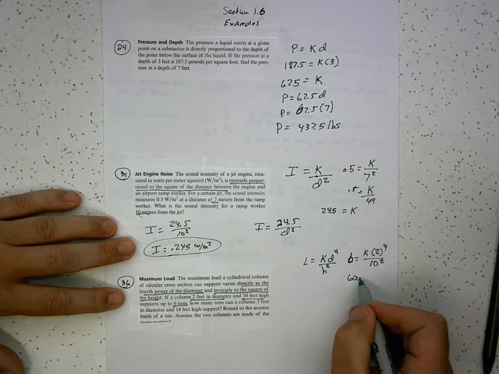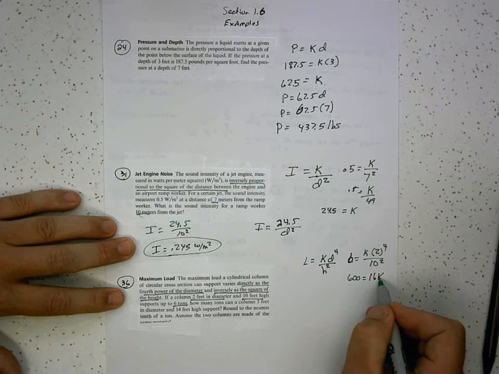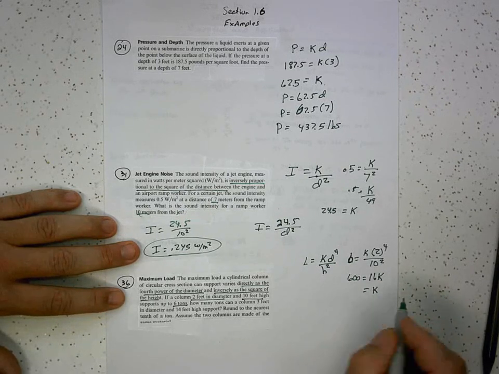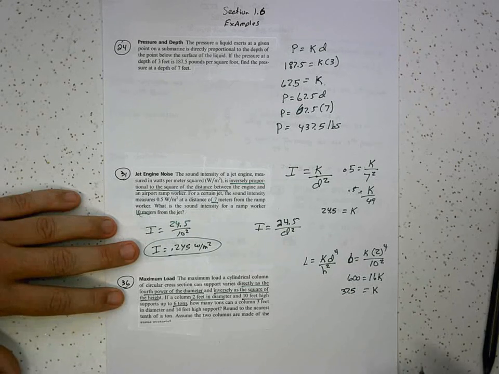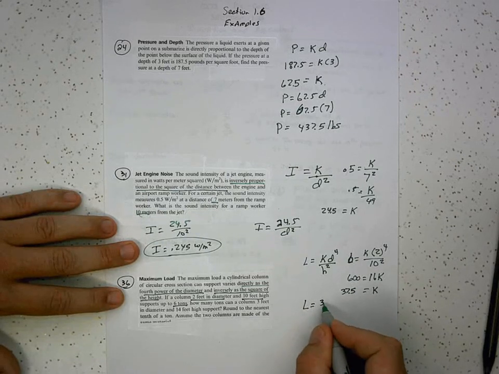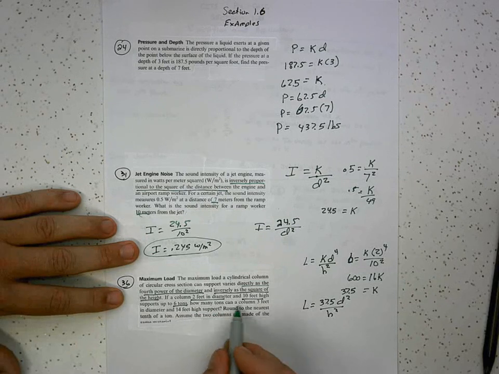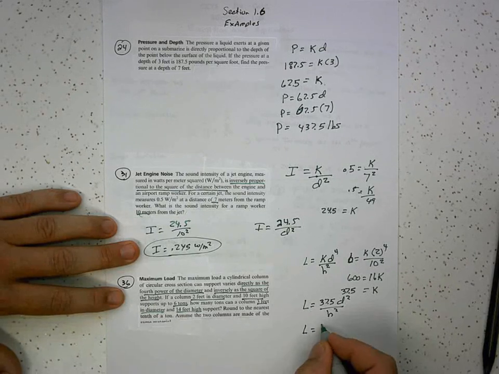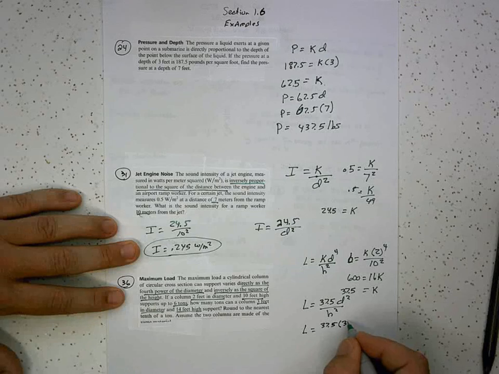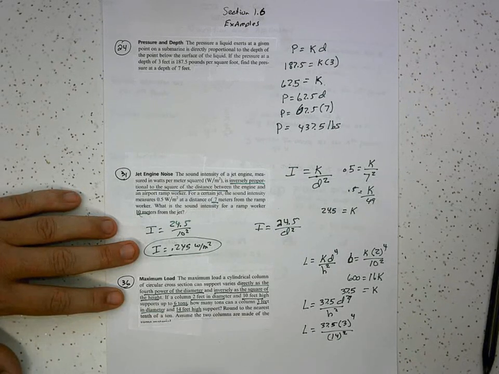So I get 100 times 6. I've got 600 equals 16k. So k ends up being 37.5. Rewrite the equation: load equals 37.5 times diameter to the fourth over h squared. And now they want to find out how many tons a column 3 feet in diameter and 14 feet high can support. So 37.5 times 3, and that should be the fourth, over 14 squared. Punch that in, and we get a load it can support of 15.5 tons.